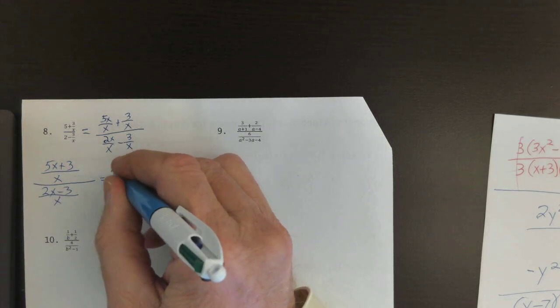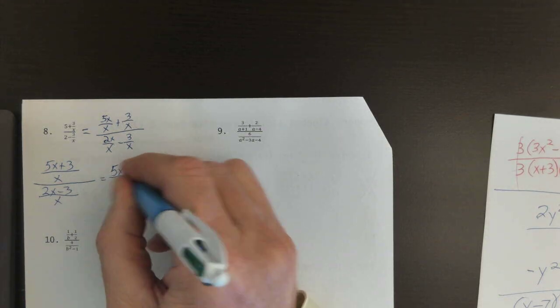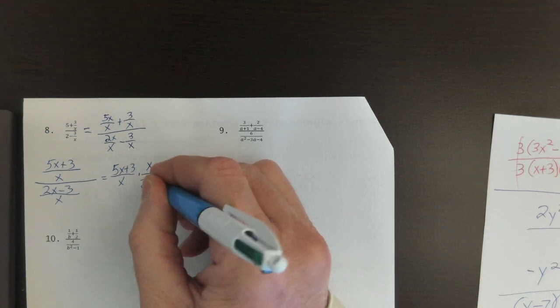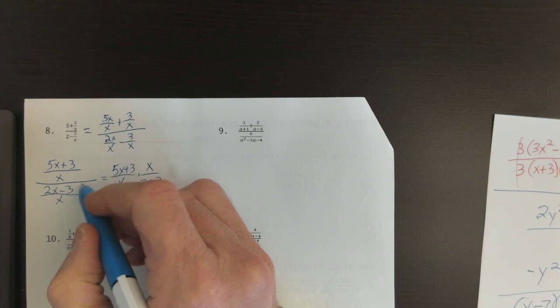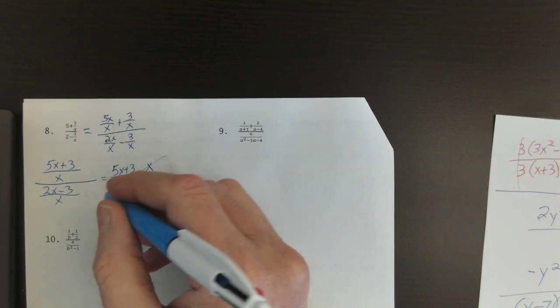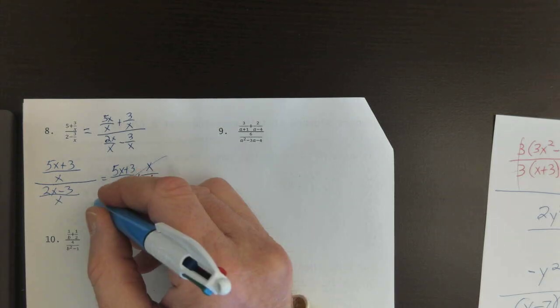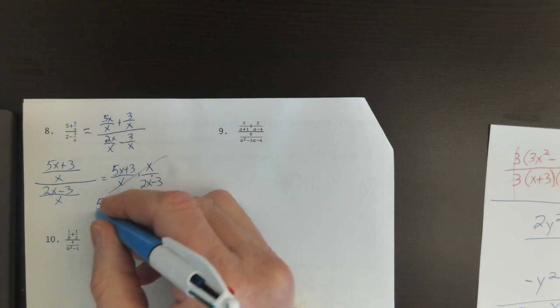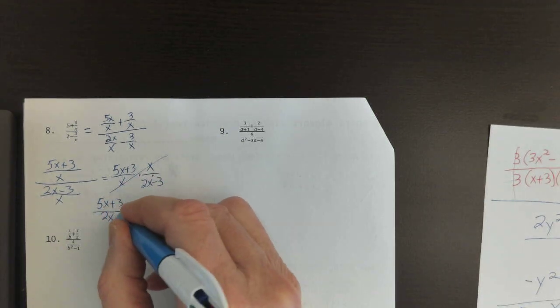5x plus 3 over x times x over 2x minus 3. Remember, we treat this as a division, so I'm going to multiply by the reciprocal. The x's cancel. And what do we have? 5x plus 3 over 2x minus 3.